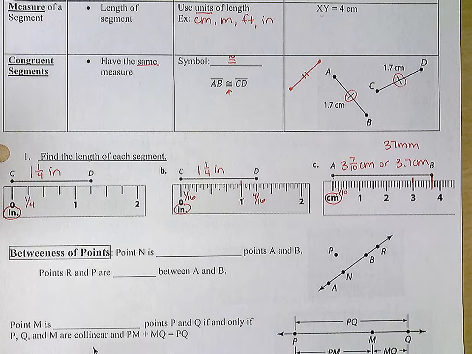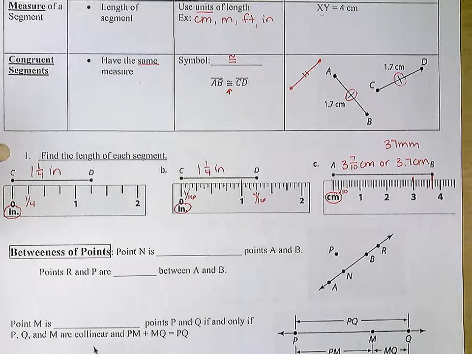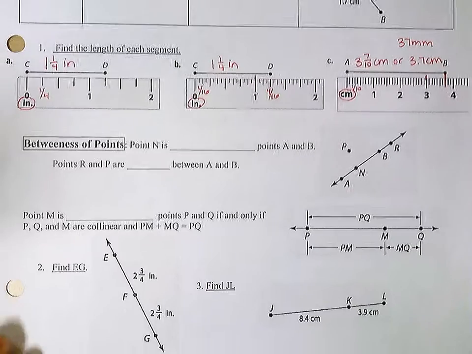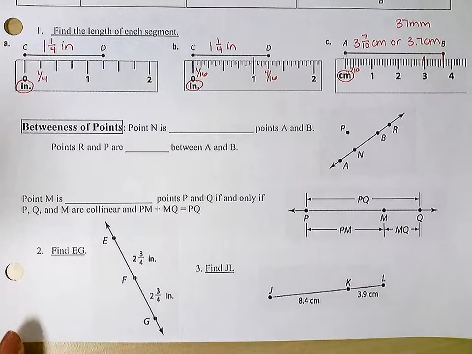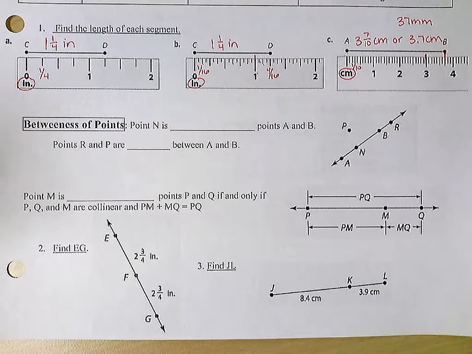Okay, questions on our measuring of line segments? I know I went through kind of fast, but figured you guys knew how to use a ruler. All right, next we're going to look at betweenness of points.